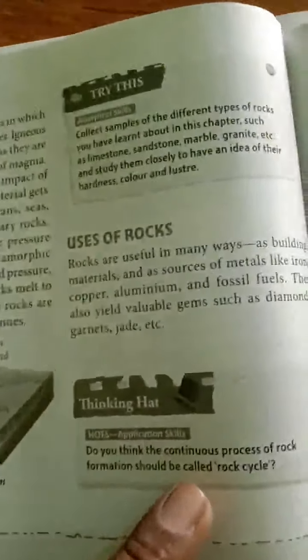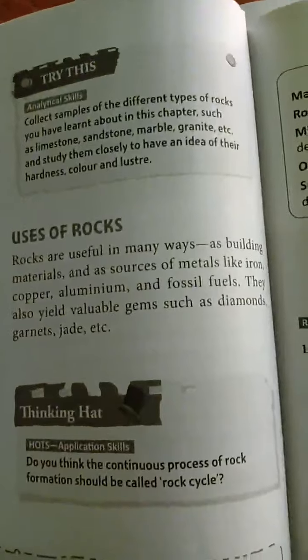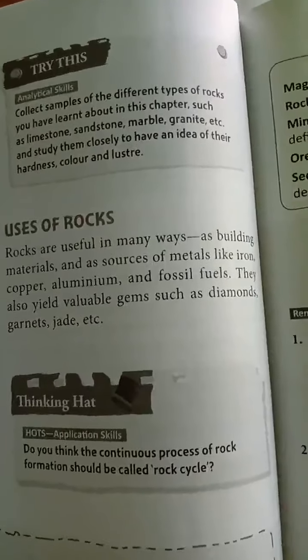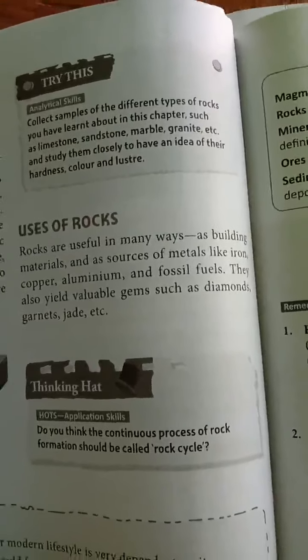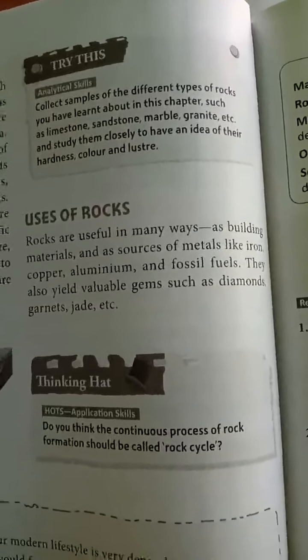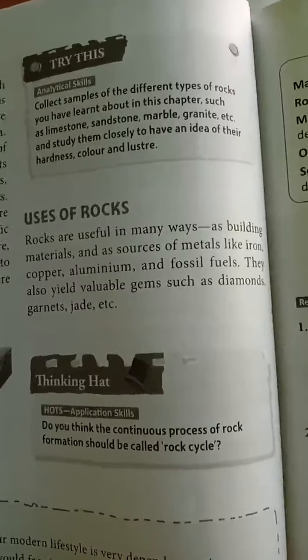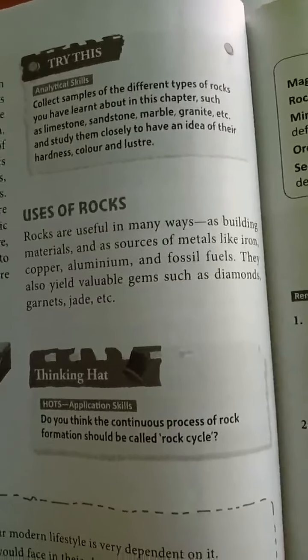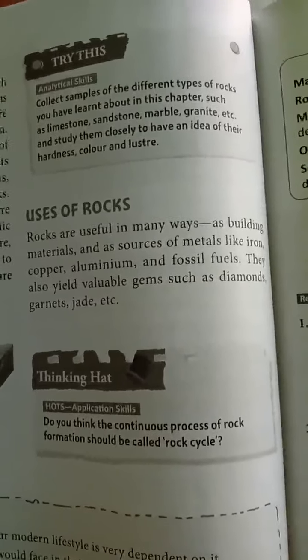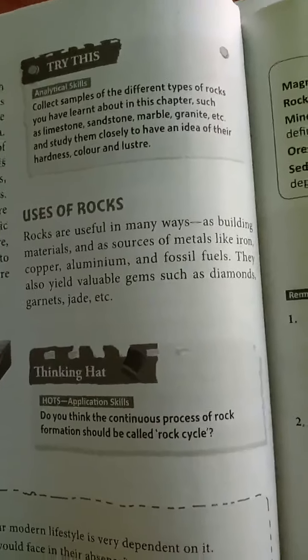Now uses of rocks. Rocks are very useful in many ways as building material. आप लोग अपने घरों पर मार्बल्स लगाते हैं, it is a form of rock. Other metals also like iron, copper, aluminum, fossil fuel, etc. I hope you have understood about the chapter.